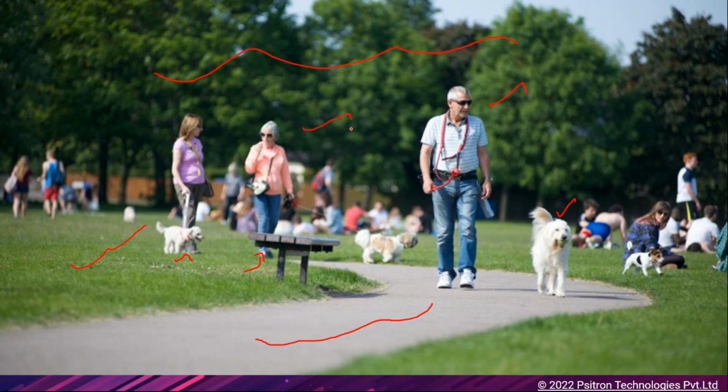Okay, that's not the question that I'm interested in asking you. My question is very simple: how do you know this is a picture of a park? How exactly are you able to recognize this is scenery of a park?